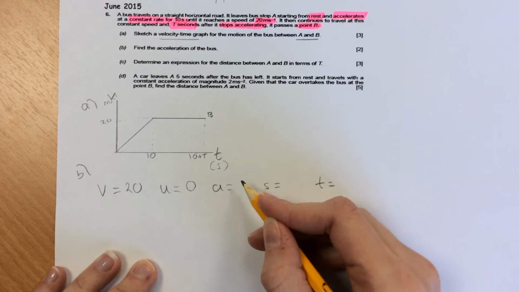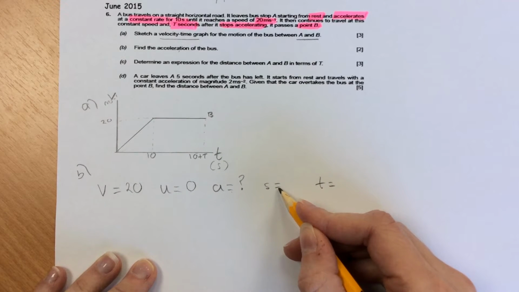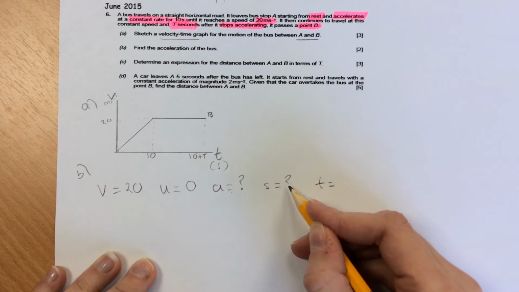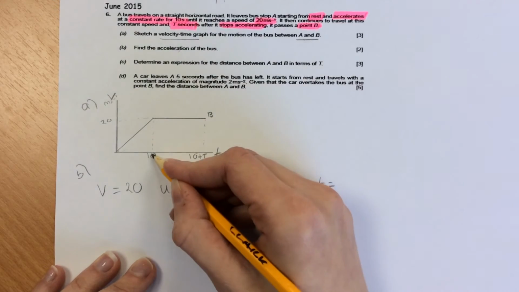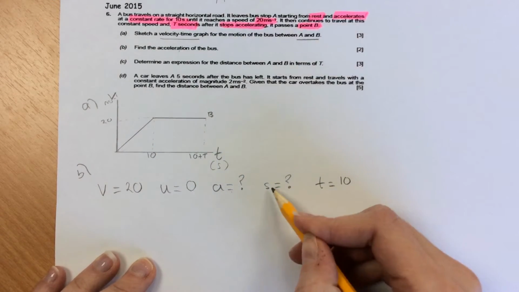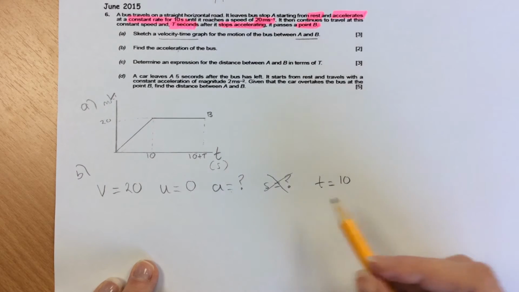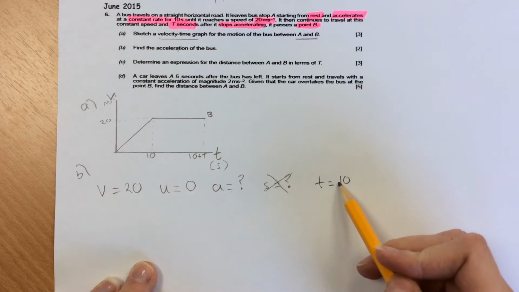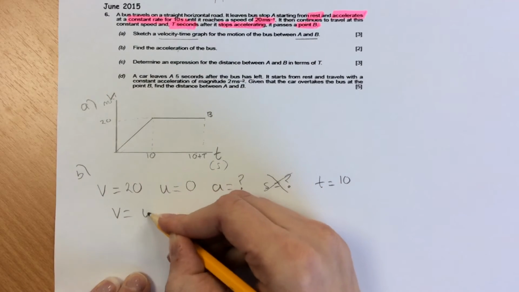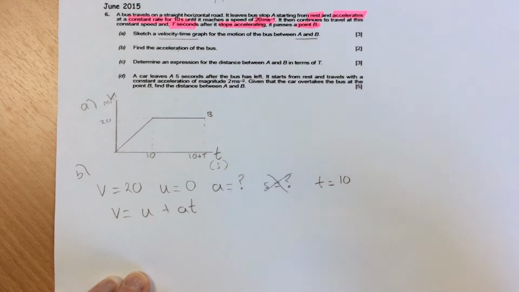Acceleration, we don't know. That's what we're trying to find. The distance, we don't know. And the time taken was 10 seconds. We can fill that in. Now, we don't want to find S, so we cross that one out. Then we're looking at one of our SUVAT equations, which uses these 4 parts. The only one that does that is V equals U plus AT.